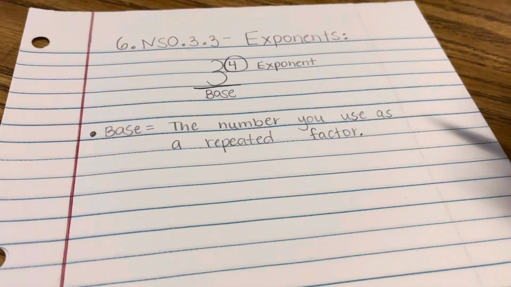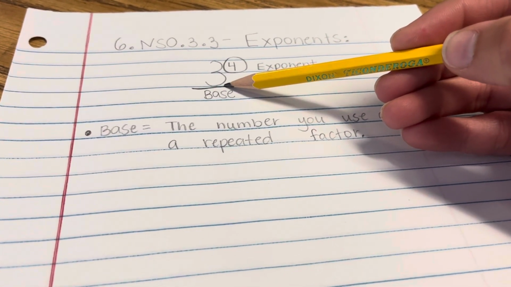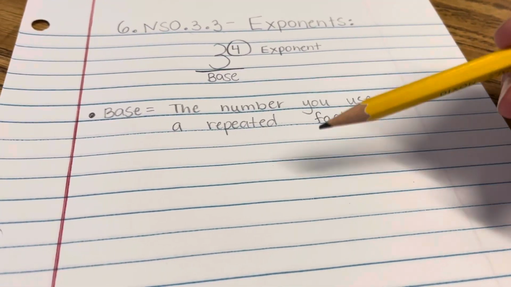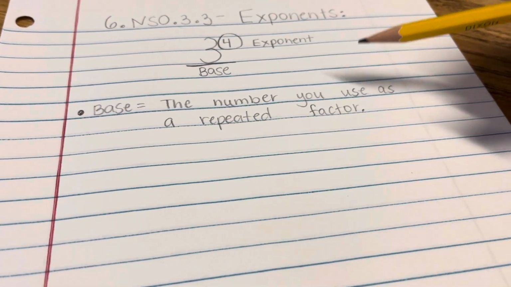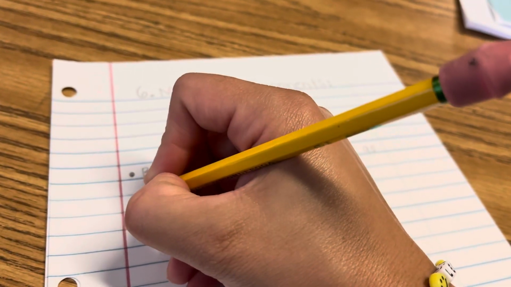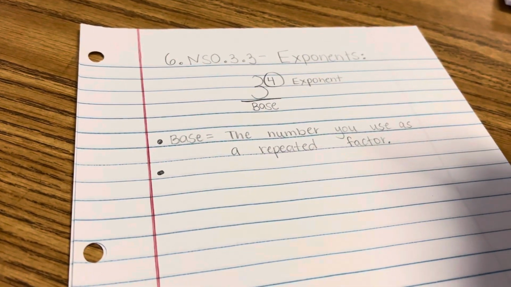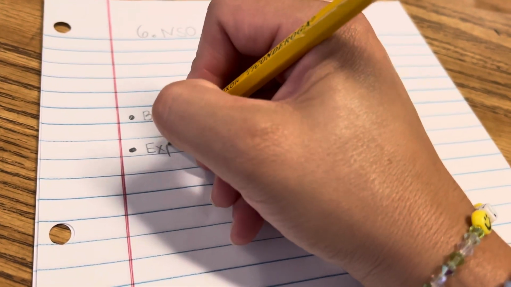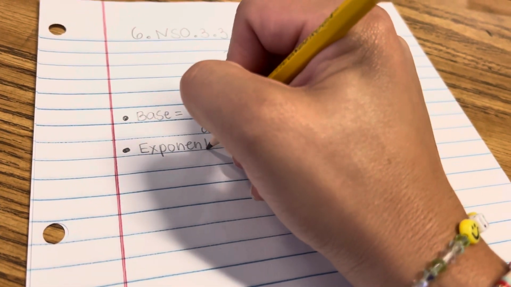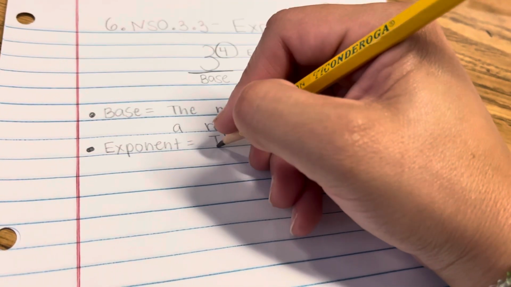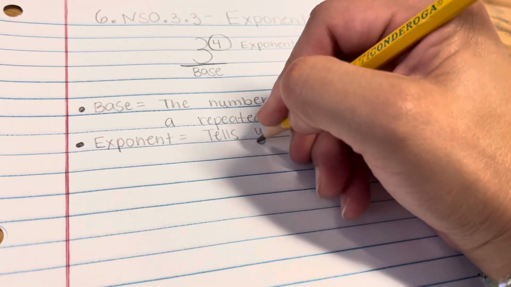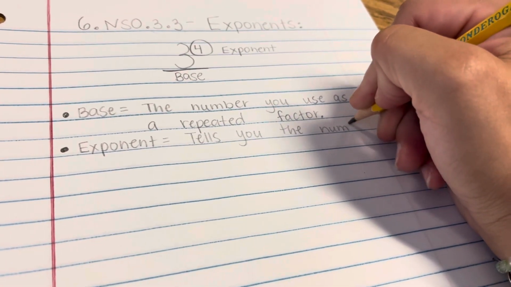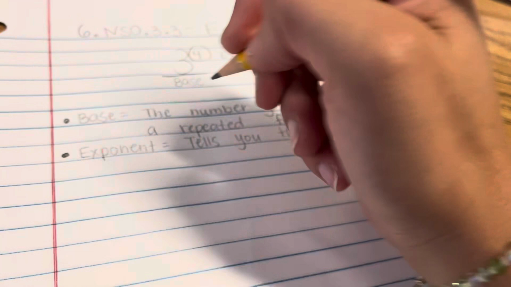So the base, which is the bigger number, my 3, is the number that you use as a repeated factor, which is the number that we're going to use over and over and over again. I'm going to give myself another bullet point, another filled in circle, and I'm going to write down that the exponent tells you the number of times to use the base.